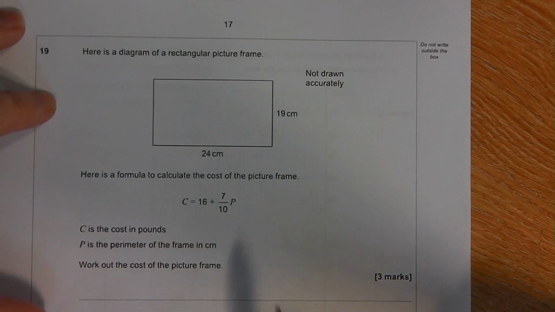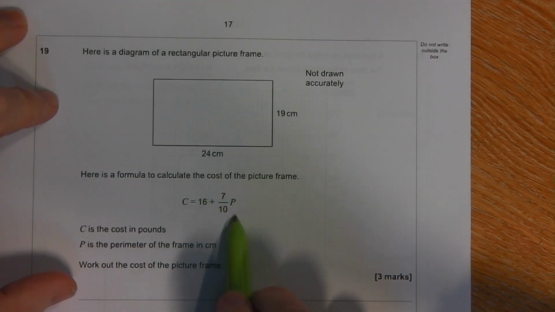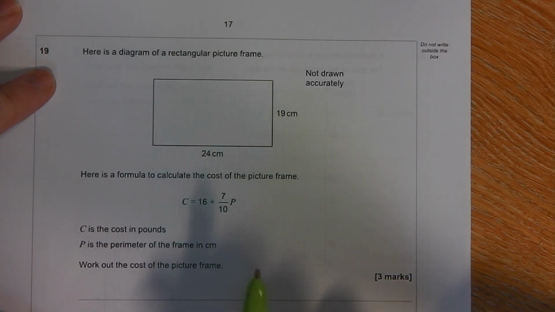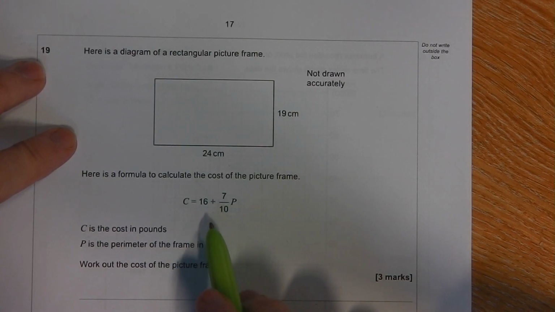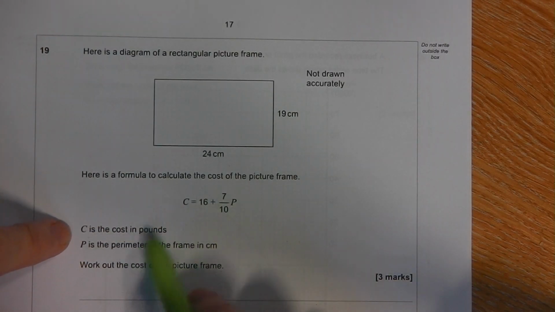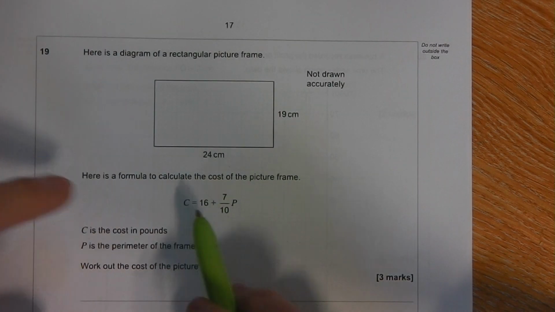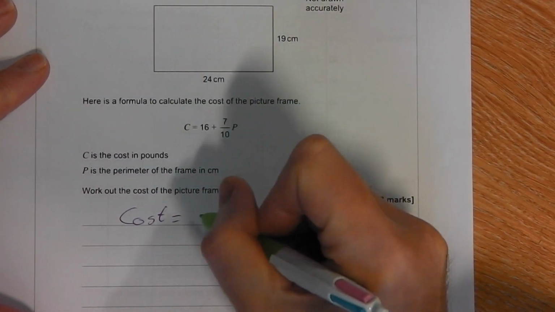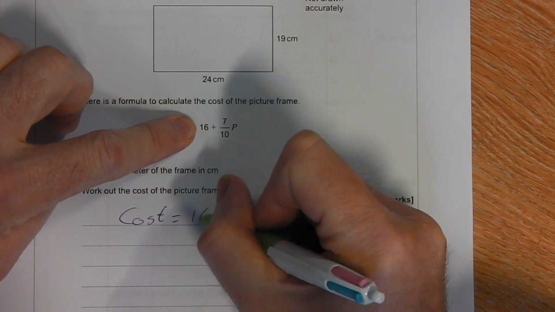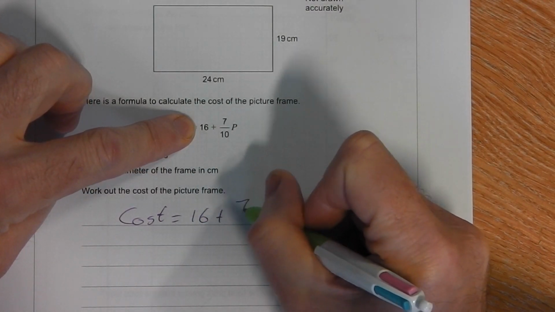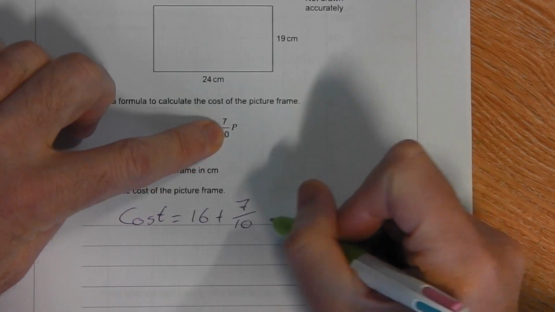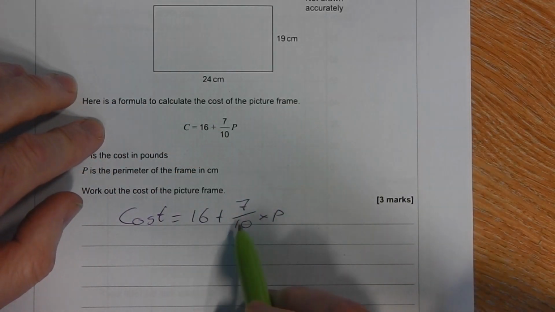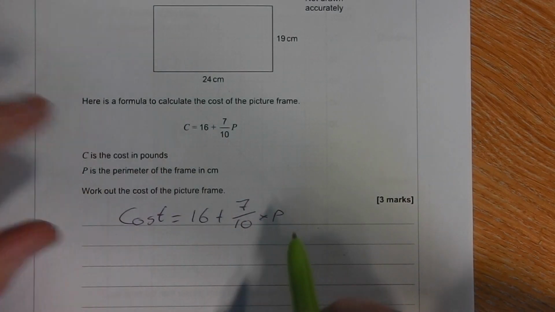Now, question 19. As soon as they start throwing in formulas like this, people start switching off, okay? So I'm going to show you just how straightforward it could be. So C is the cost in pounds. That's what we're working out. I'm just going to write down our cost equals, and I go through each step, so 16 plus 7/10 of P. So that's 7/10 times P, okay? Because it's 7/10 of something, we're going to multiply that, okay?